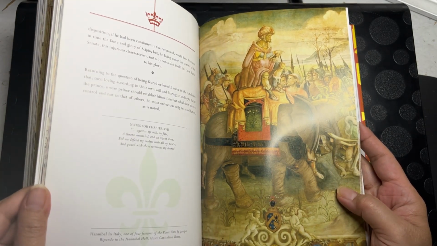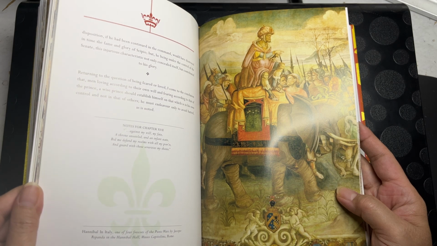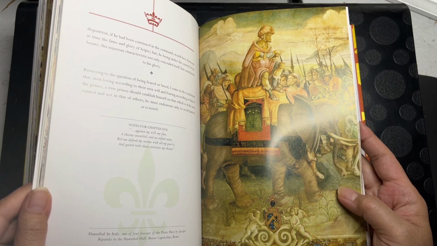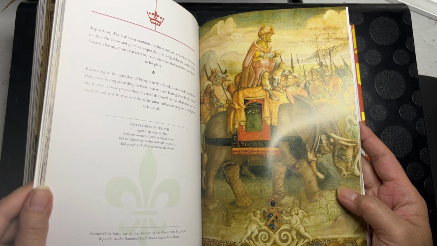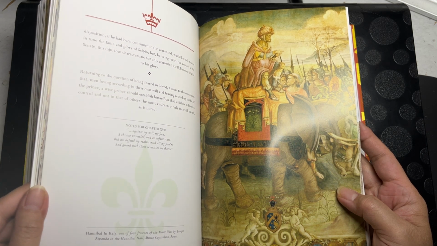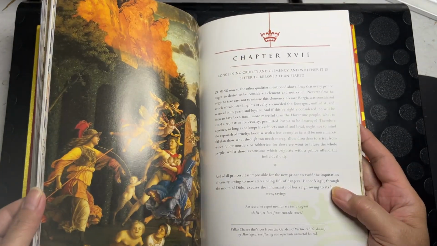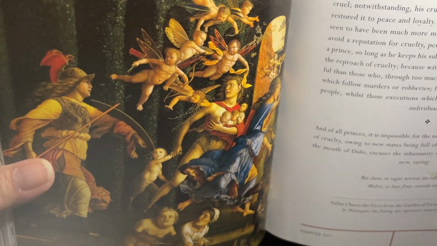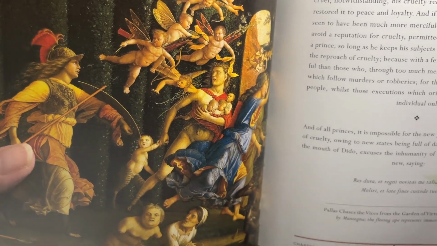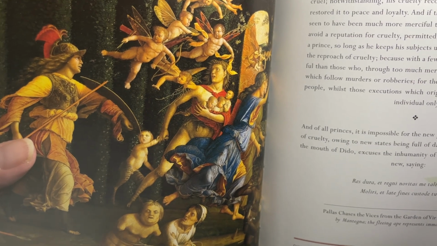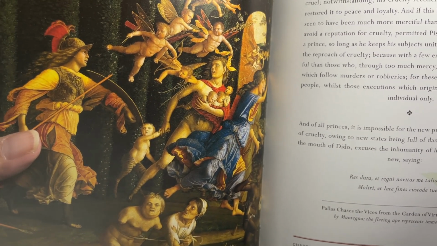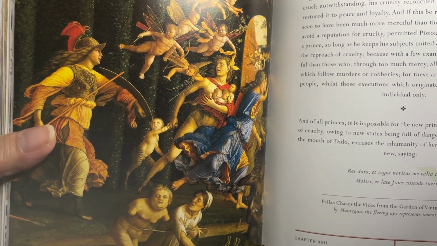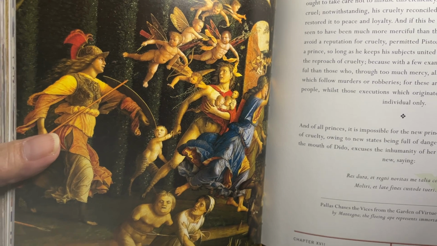What is this? Hannibal in Italy. One of the 4 frescoes of the Punic Wars by Jacopo Ripanda in the Hannibal Hall. Wow, I like this one. Look at these angels and cherubs. Pallas chases the vices from the Garden of Virtue, 1502, by Mantegna. The fleeing ape represents immortal hatred.